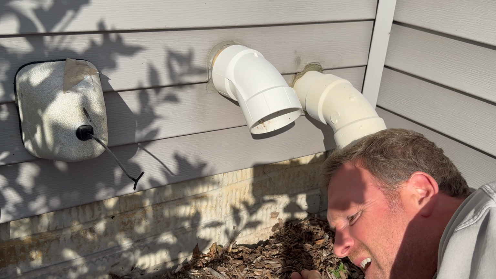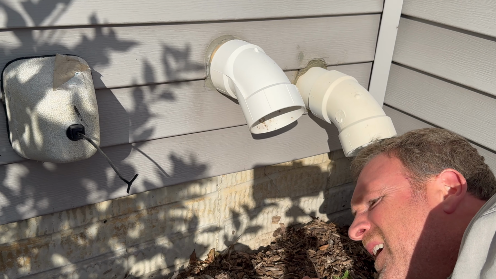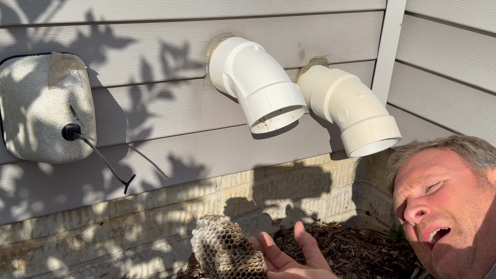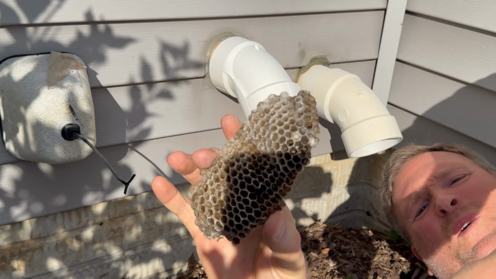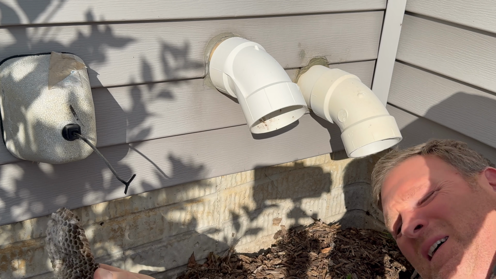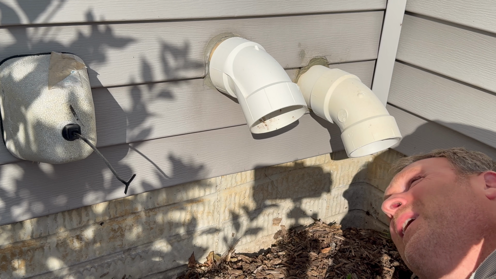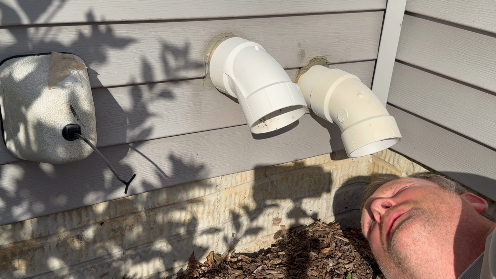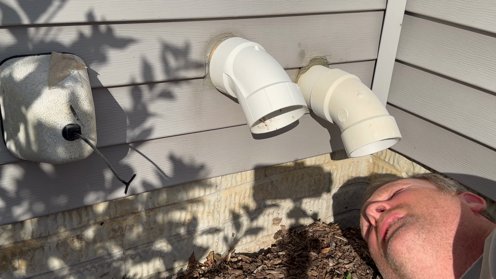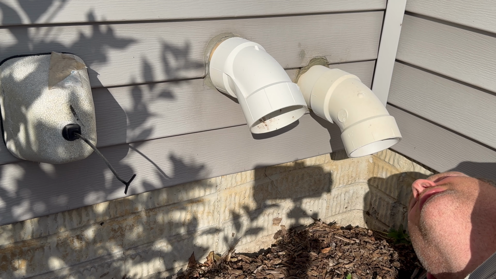Well, they're not in there, so that's good. Wasp's nest. It's reducing flow. I'm going to poke this with a dryer poker.